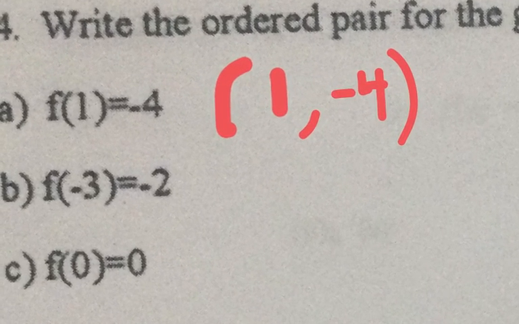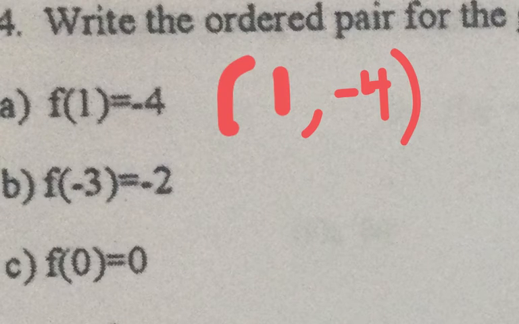Now for B, what would I write for the ordered pair for B? Not out loud. Pick a number 1 through 25.